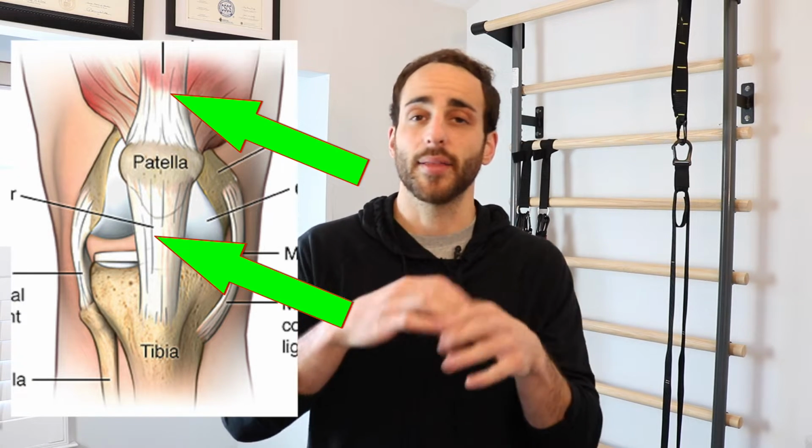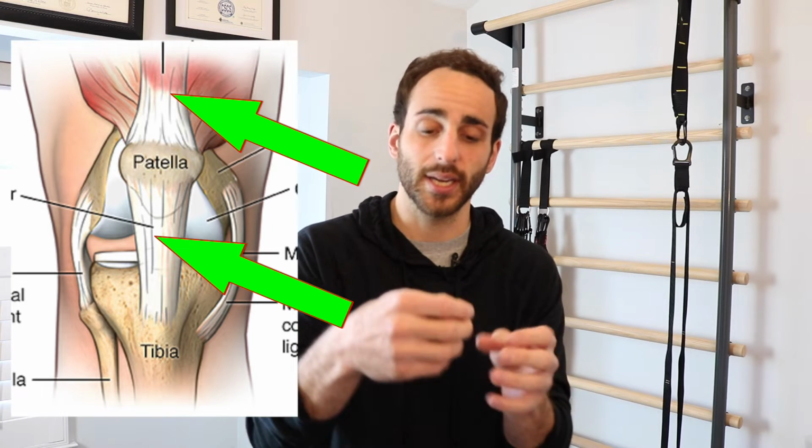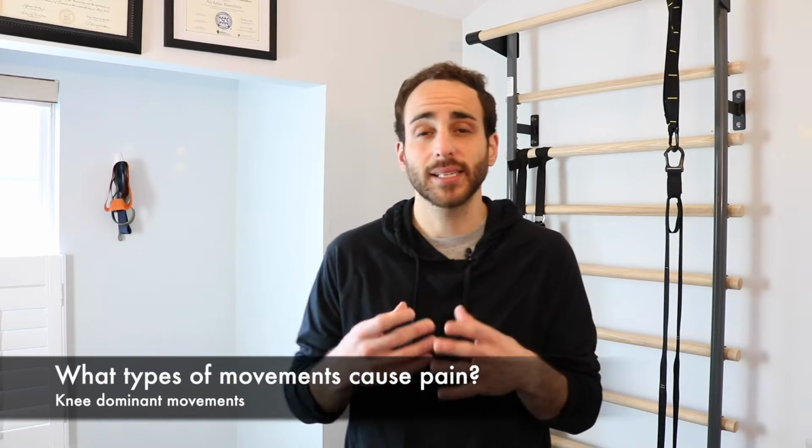Let's go over a little bit of anatomy so we better understand this. The patellar tendon is located underneath the kneecap and connects the bottom of the kneecap to the tibia. This tendon has four muscles that connect to it. The quad is made up of four muscles, and all of those insert into the quad tendon on the top of the kneecap, and then through fascial connections it goes through the kneecap, down into the bottom of the kneecap to the tibia, the lower leg bone. So the patellar tendon pain tends to get sparked up with knee dominant strategies and movements.